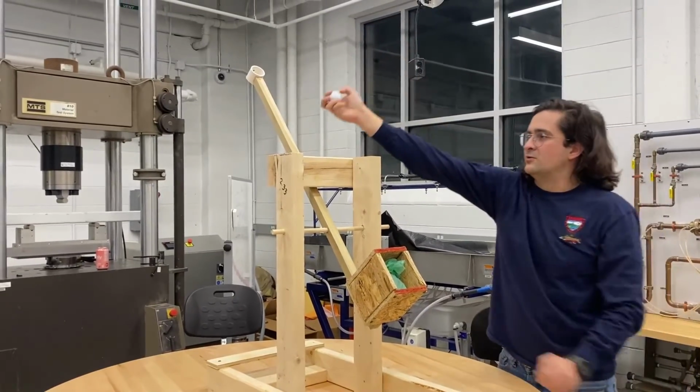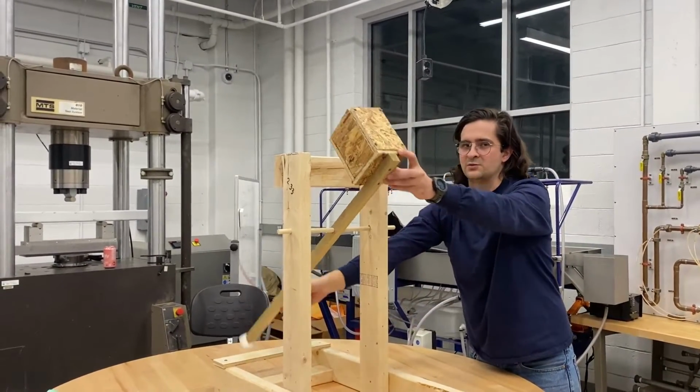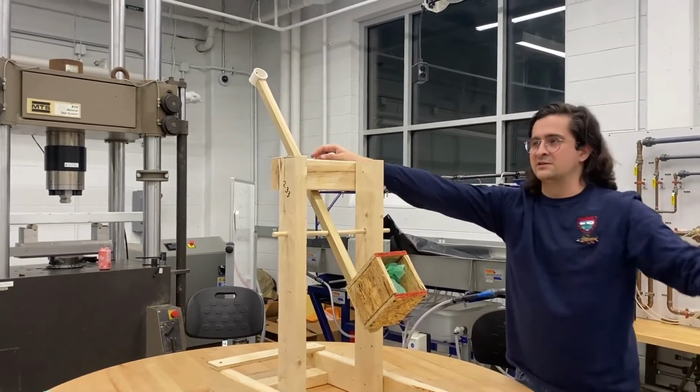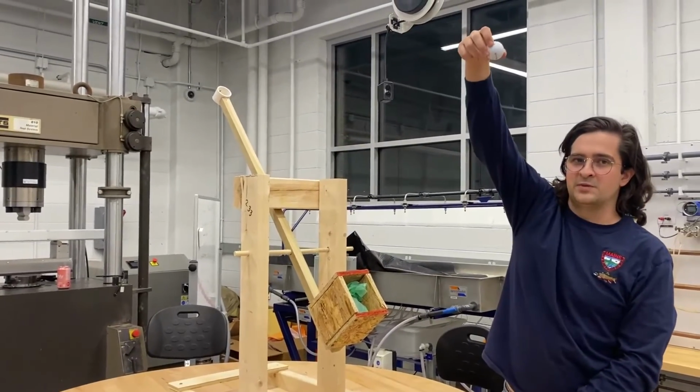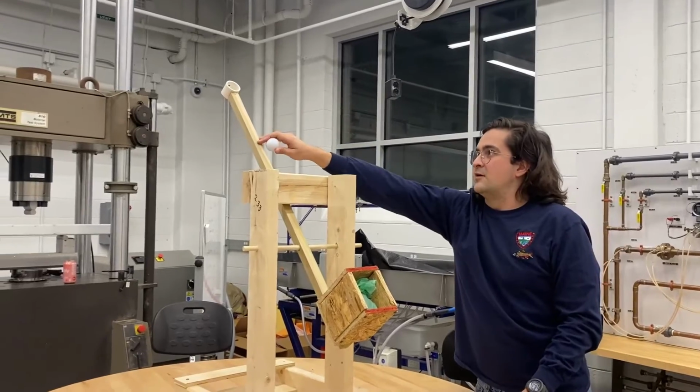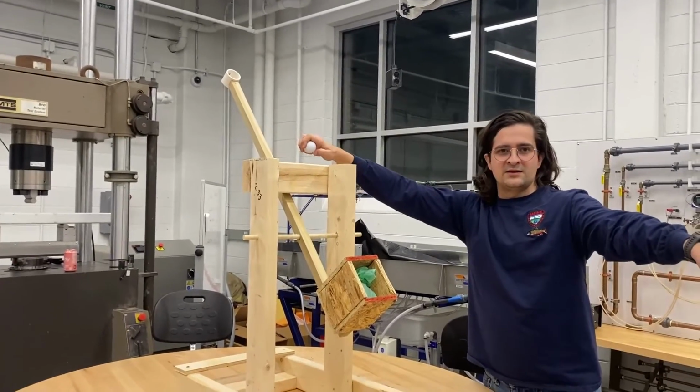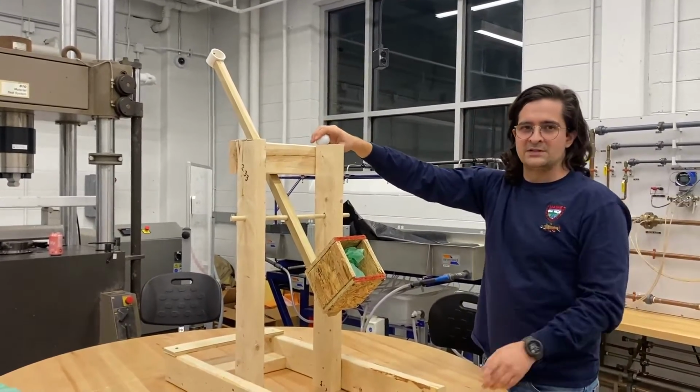And so it's no longer accelerating through the swing arm in the X direction, it's only accelerating downward because of gravity. And using that, we can find the exact distance that it'll travel and make it in the bucket every time.